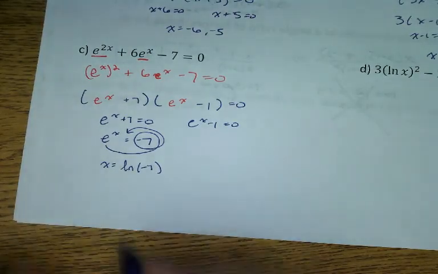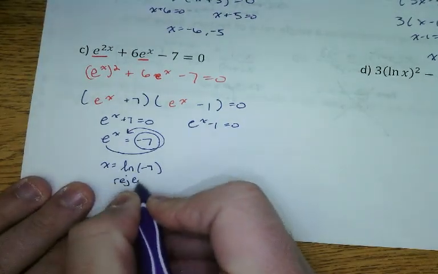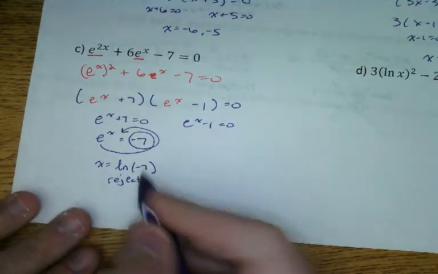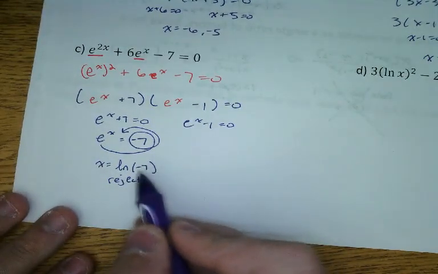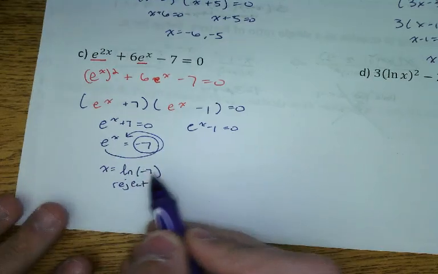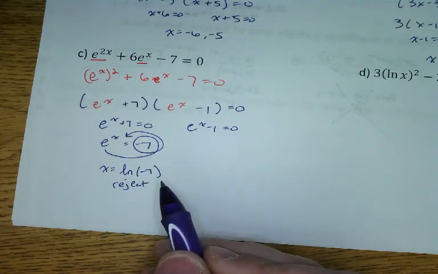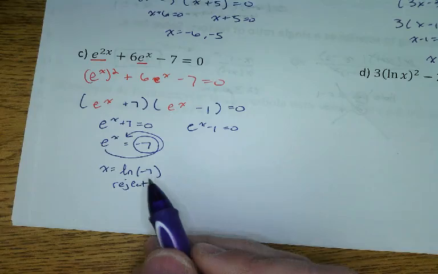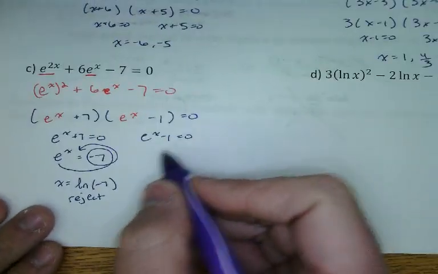Thank you. So we are going to reject, because ln's cannot have negatives or zeros inside of their, we call that an argument, inside their argument. Can't have that. That's no good. So reject. What about this one?